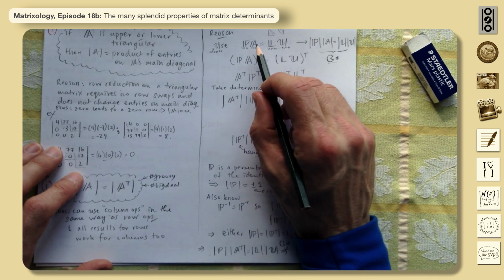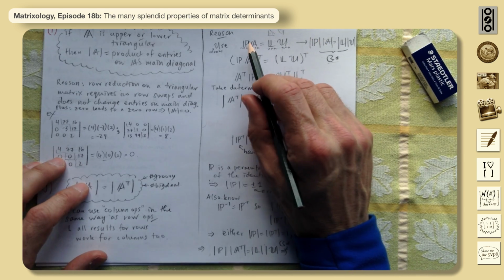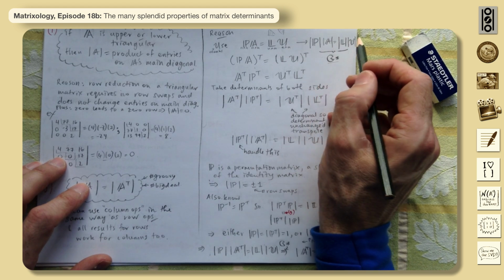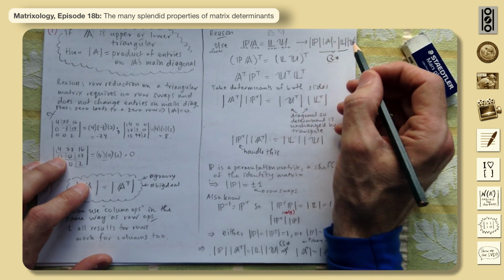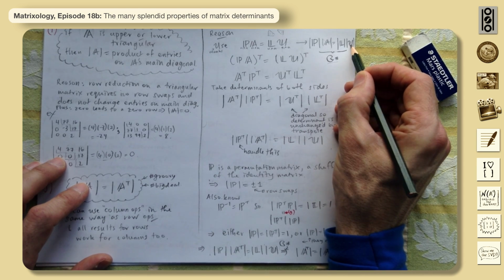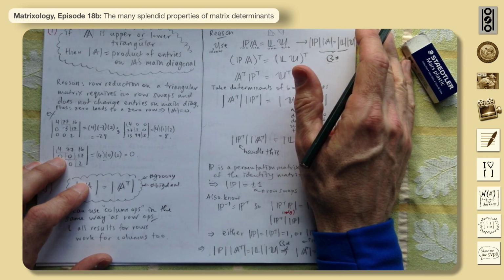Okay, so we have this result, right? We can take the determinant of both sides and split it. So we get the determinant of the permutation matrix times the determinant of A is the determinant of L times the determinant of U. So that's one result. We'll just put that off to the side.